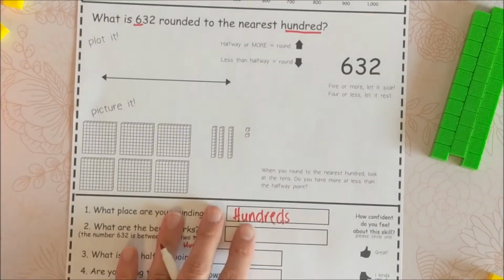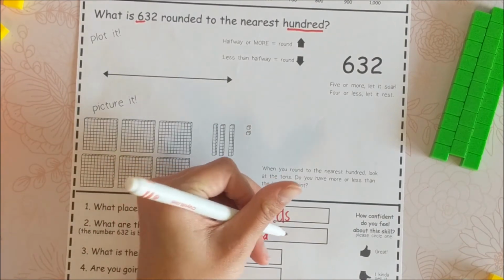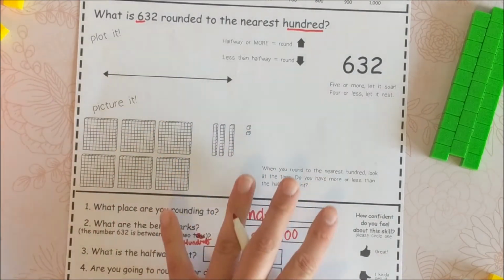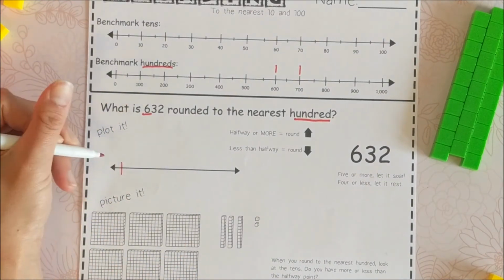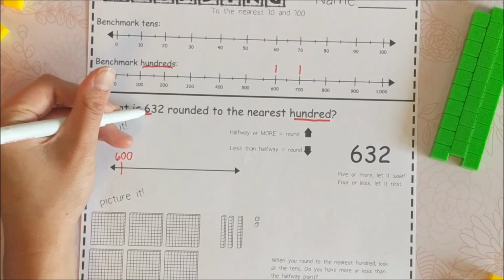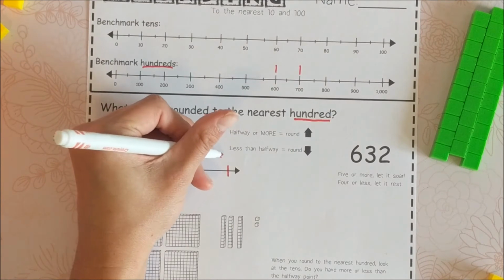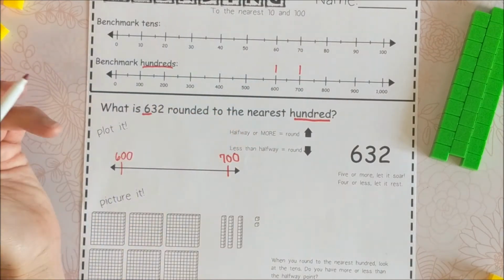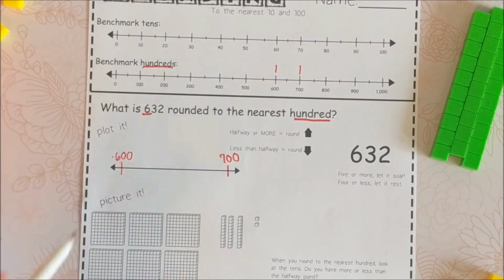So our 2 benchmarks are 600 and 700. All right, so our lower benchmark is 600. Super easy because it's always the digit that's already there. Our upper benchmark is 700. So that's what we're deciding. Are we either going to round down to 600 or round up to 700? Those are our 2 possible answers.